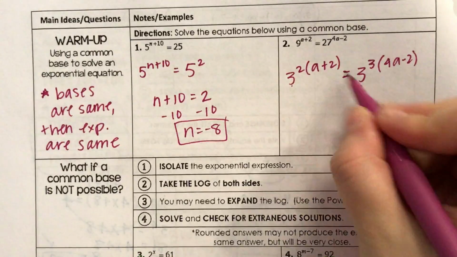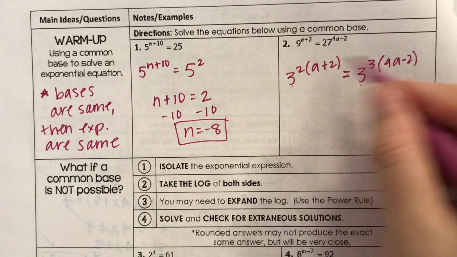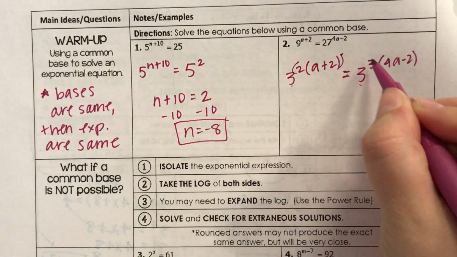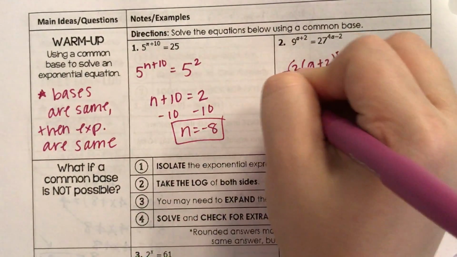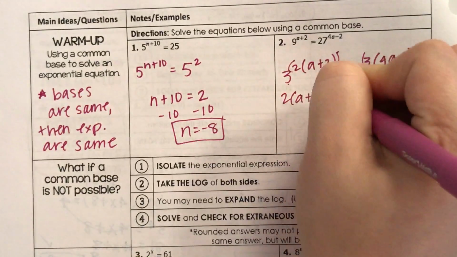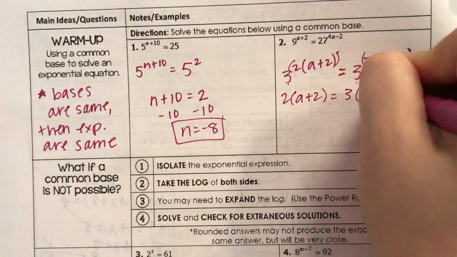Okay, so now my bases are the same. Now I can set my exponents the same. So this is actually all in the exponents. So I have 2 times a plus 2 equals 3 times 4a minus 2.